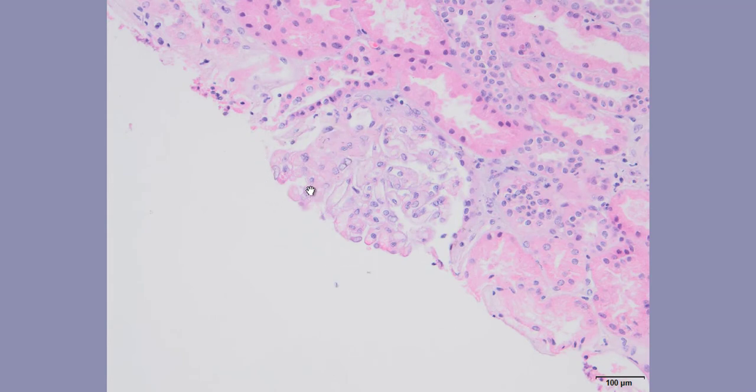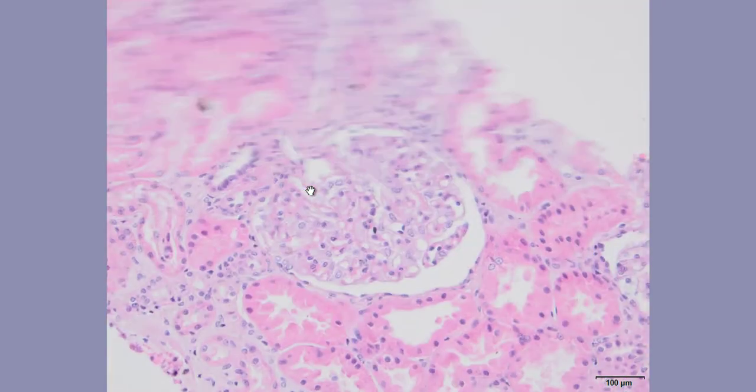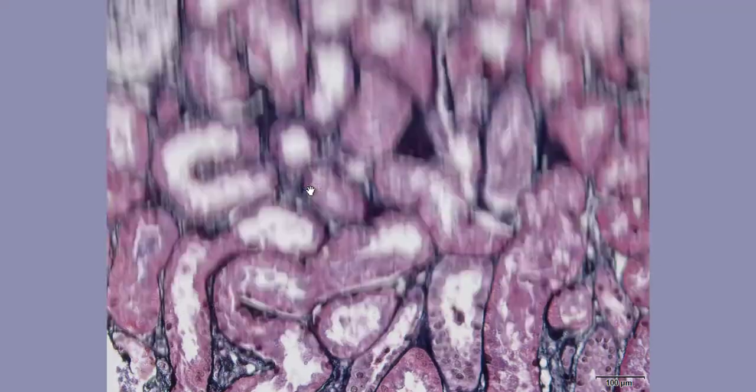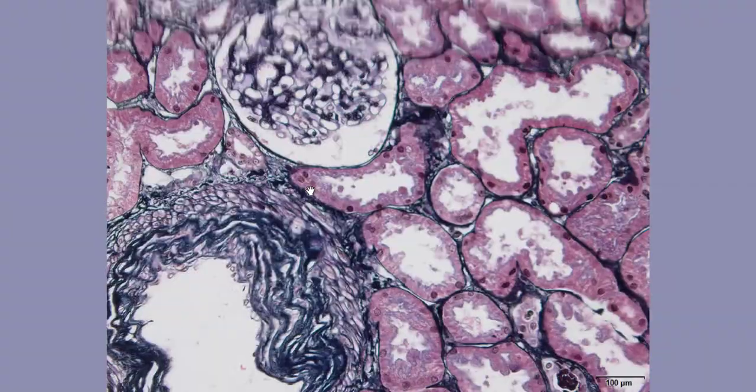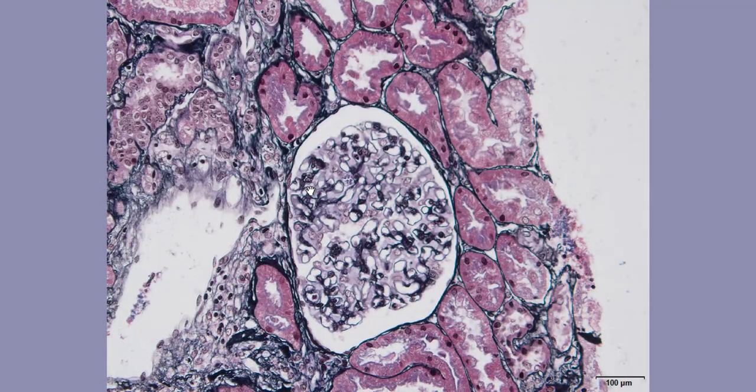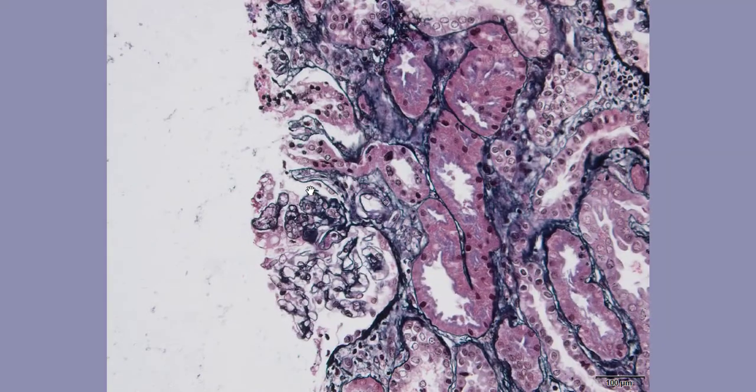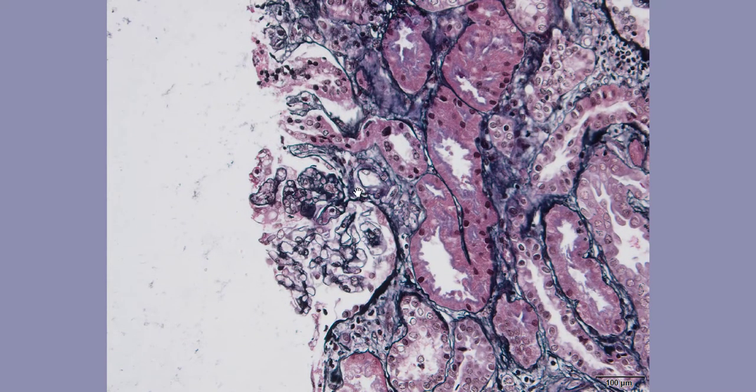There's an increase in matrix production in the perihilar area, which is beautifully highlighted with the silver stain. Which I am going to show you here. As you can see over here, you can see the adhesion, you can see the obliterated segment.